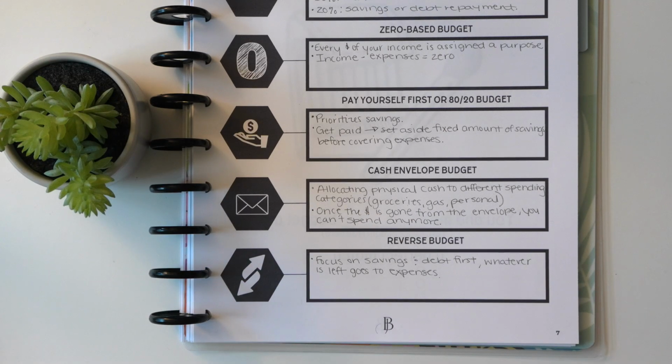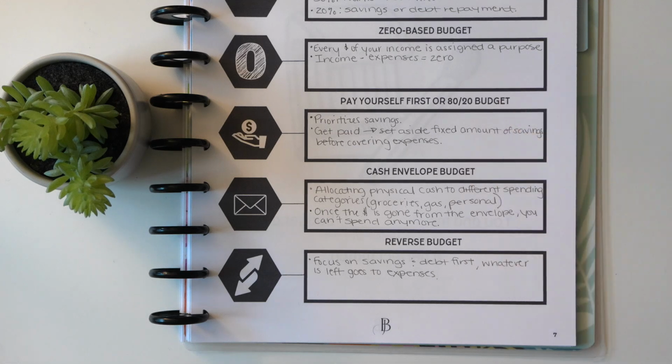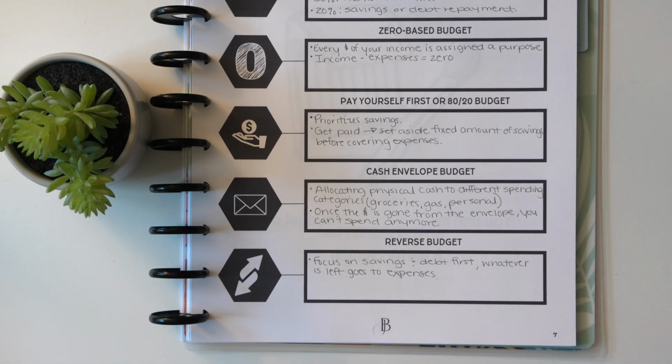And I would say both of these methods are good for those that have really clear-cut fixed expenses, and there are not a lot of unexpected expenses coming, because then that would throw off your method and your budget.